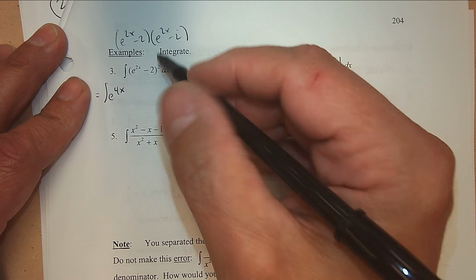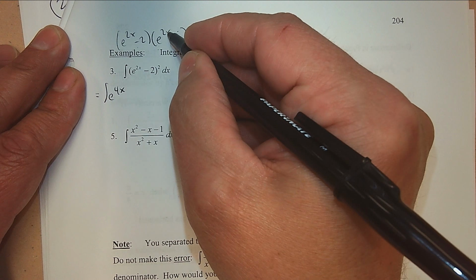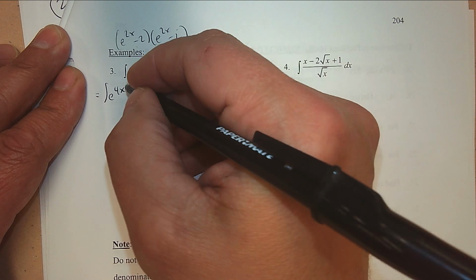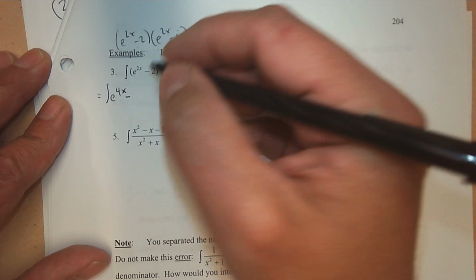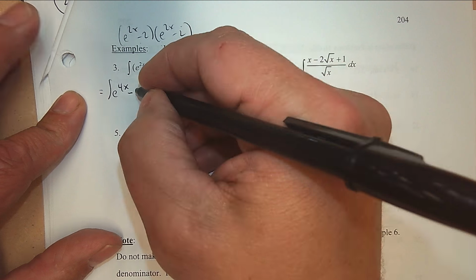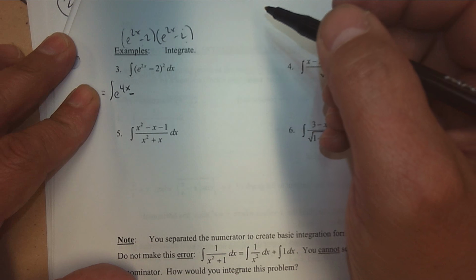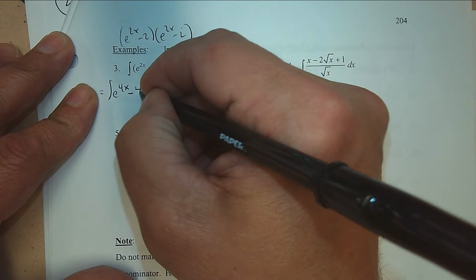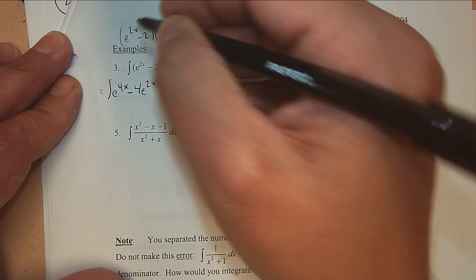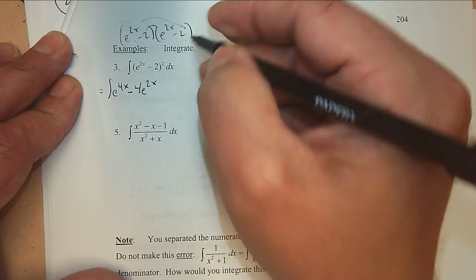Foiling, if you like. Negative 2 times e to the 2x, negative 2 times e to the 2x. How many negative 2 e to the x's do we have? So negative 4 e to the 2x when you combine like terms, when you FOIL, and then negative times the negative is positive.